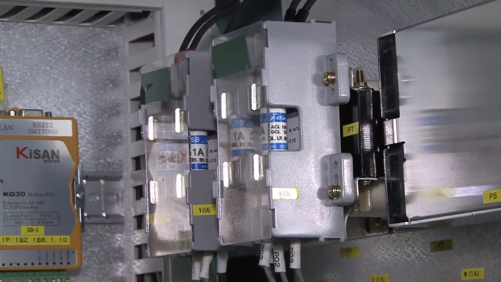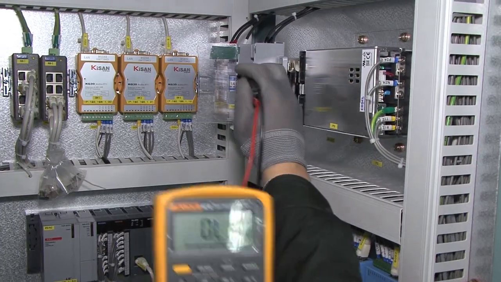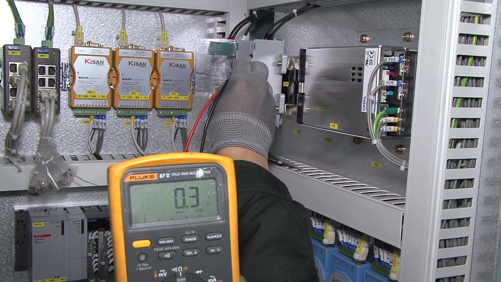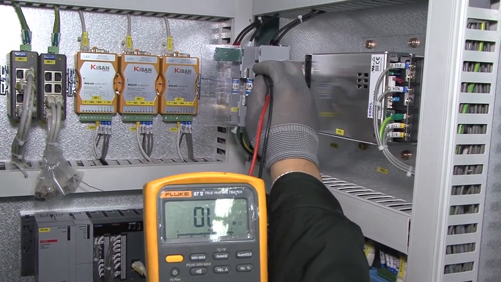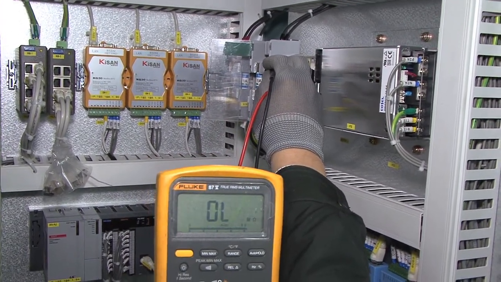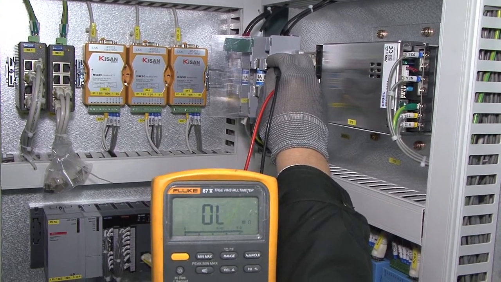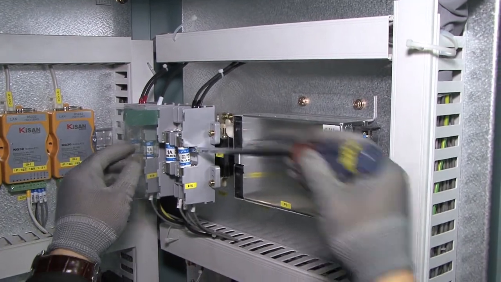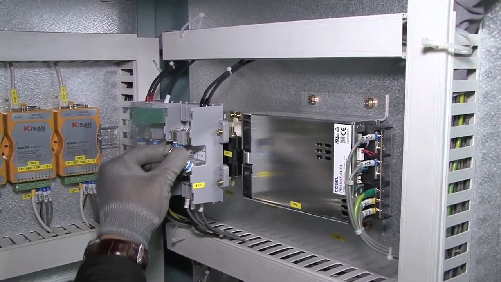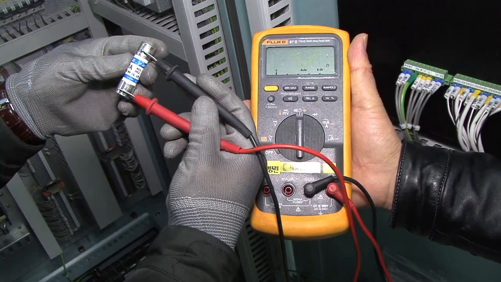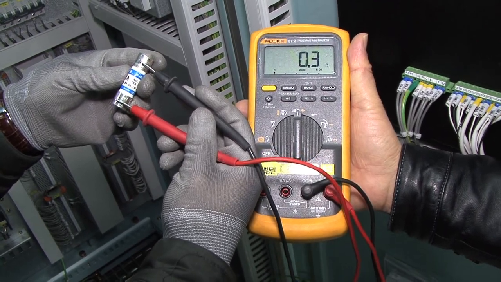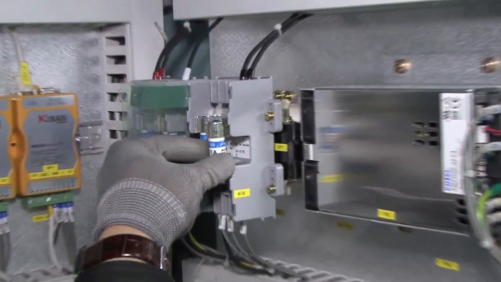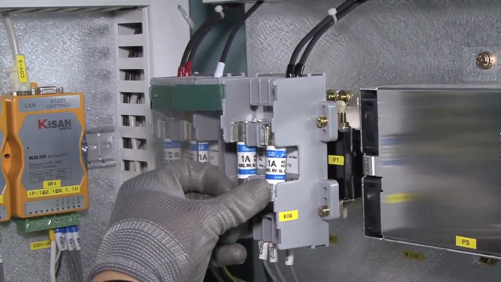PT fuse. Applicable equipment and location: PDE. Step 1. Check the connection of fuse, 1A, of P, T, R and S by using a tester. Step 2. Remove the disconnected fuse with a screwdriver. Step 3. Assemble a new fuse at the fuse holder. Step 4. Check voltage value of power meter.